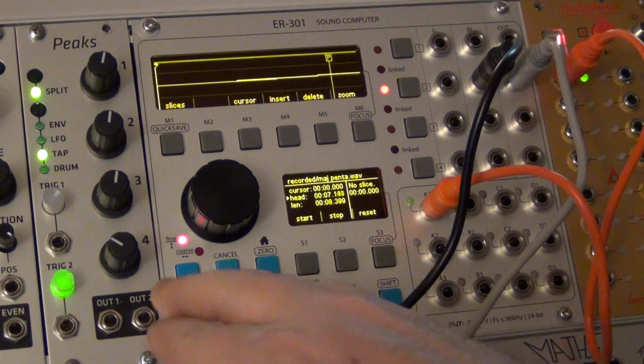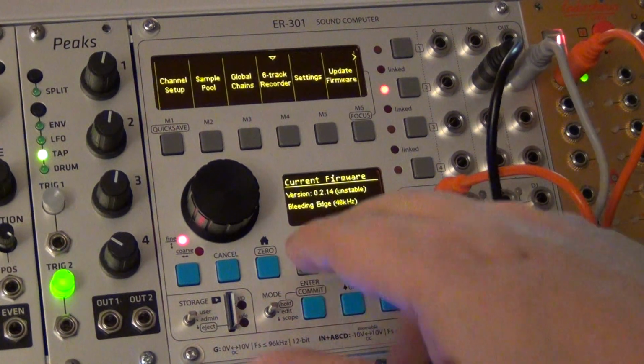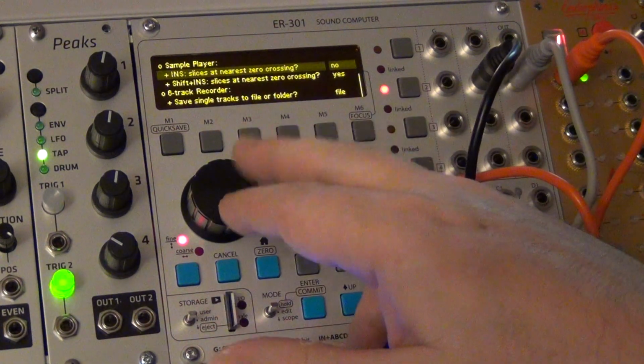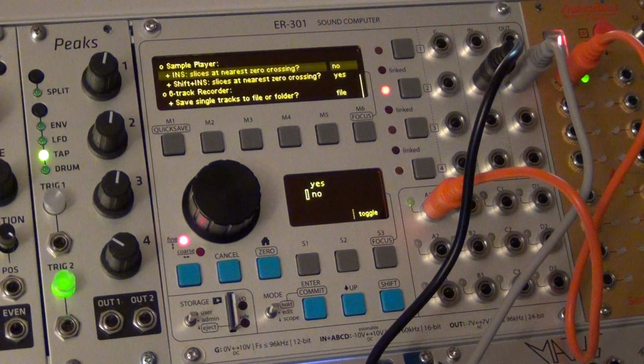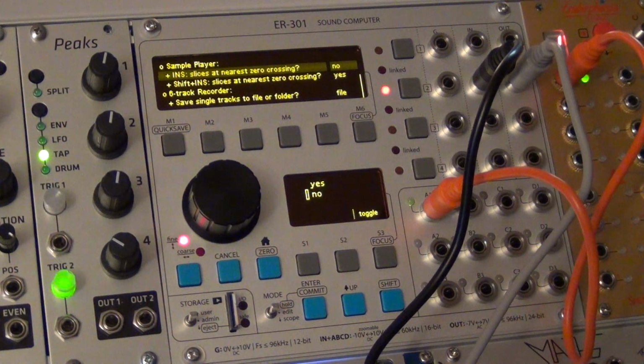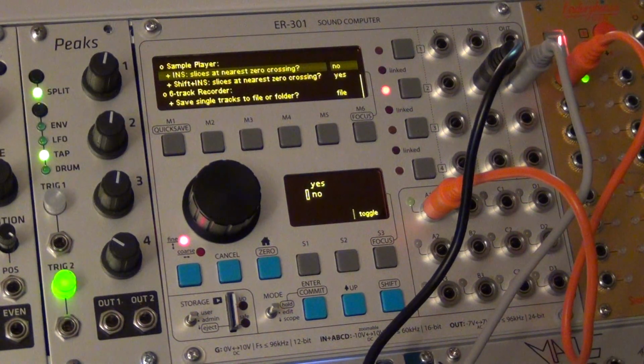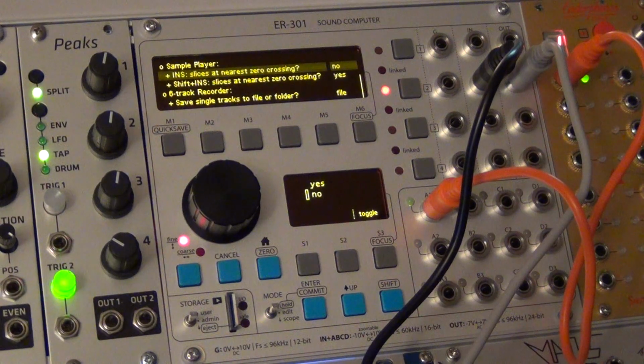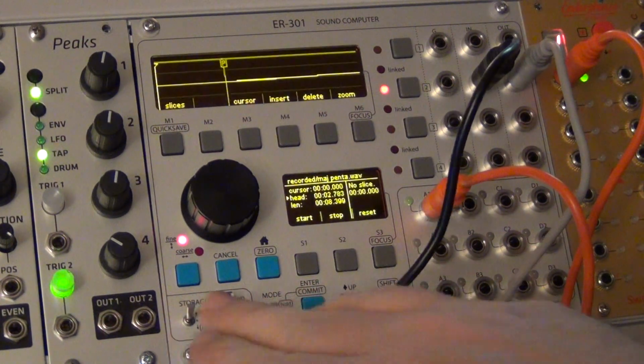One other thing I wanted to show you: if you come into the admin area, go to your settings, and scroll down a little bit to the sample player area, I think by default the sample player has this setting right here, slices at nearest zero crossing. I think that defaults to yes. If yours is set to yes, you're going to want to set it to no, because we're not really slicing up an audio sample here. We're slicing up some discrete DC voltages. And there really is no zero crossing because most of these are going to be above zero. So if you set this to no, you'll be able to slice it exactly where your cursor is sitting. Okay, let's go back up.